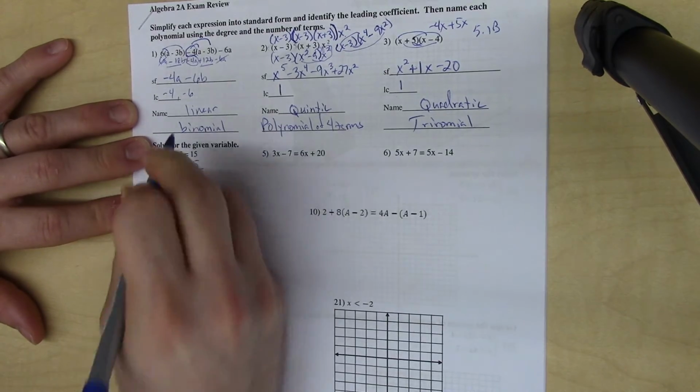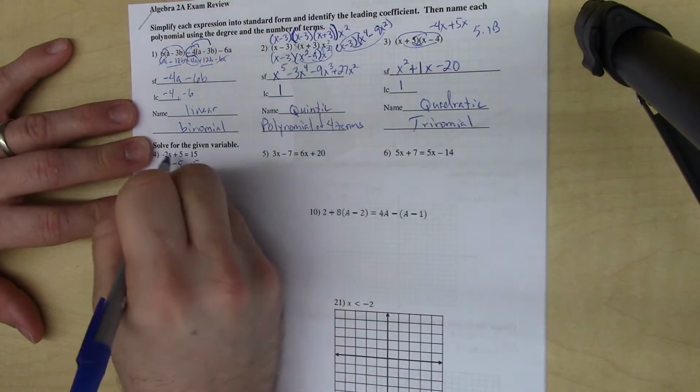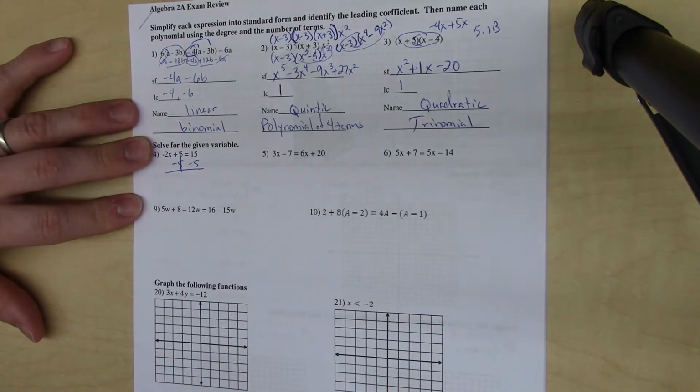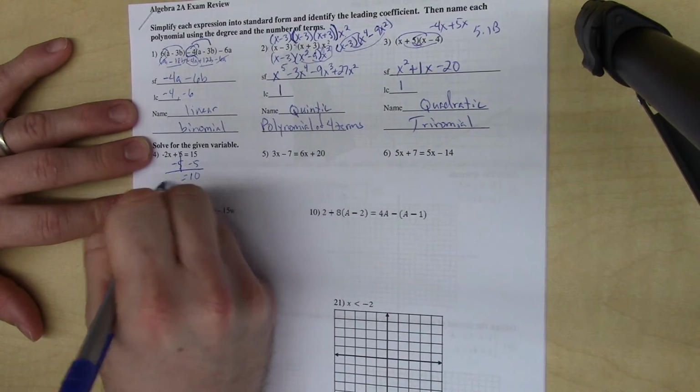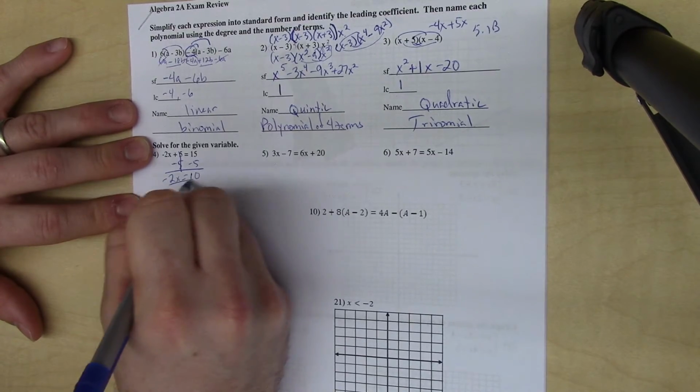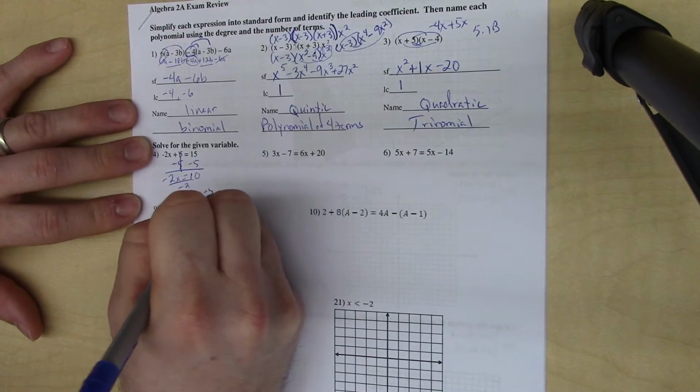-5 to both sides. We always do the opposite of addition and subtraction first, then we do the opposite of multiplication and division second. It's kind of like PEMDAS backwards. So I get 10 equals -2x, and divide by -2, of course, to get -5.